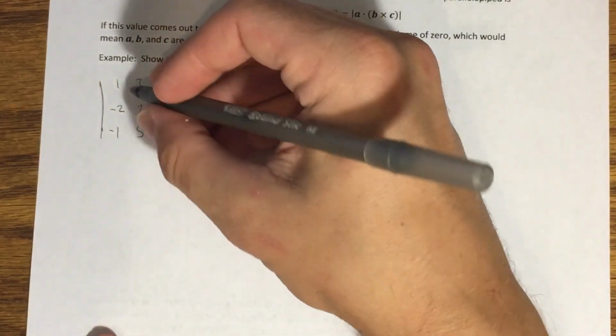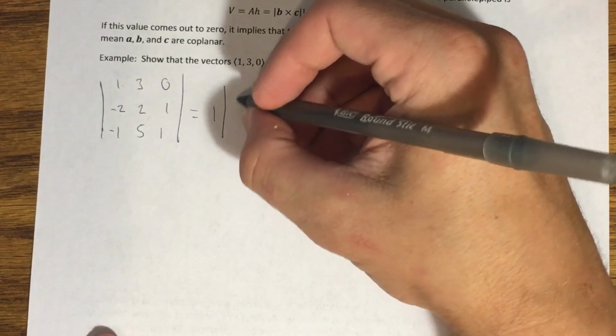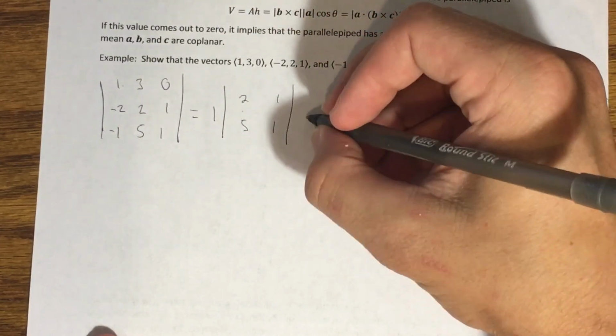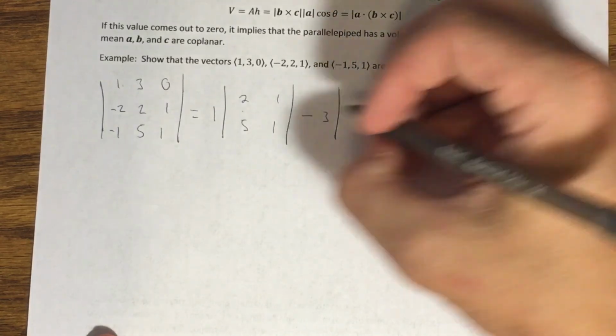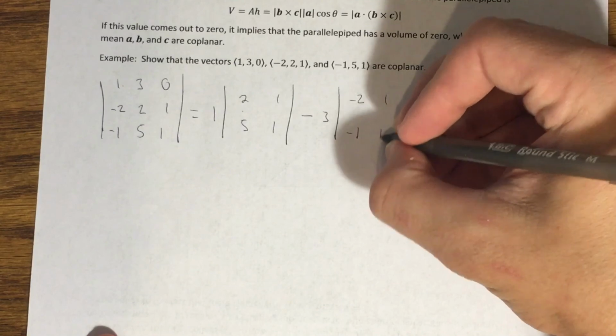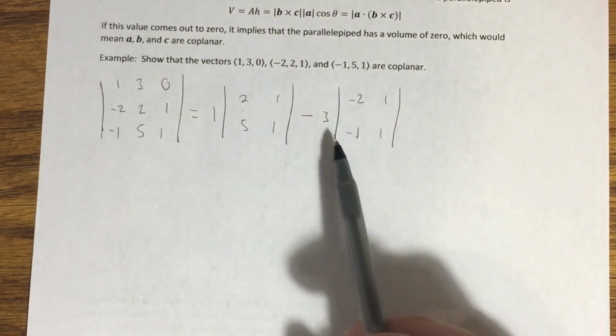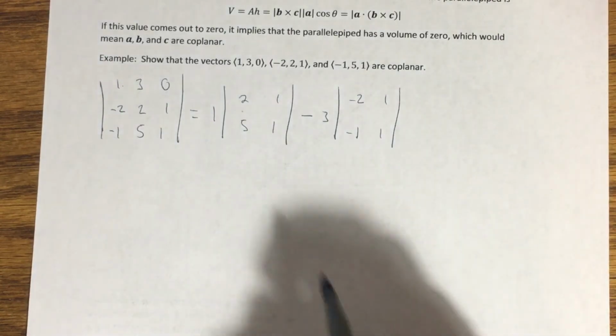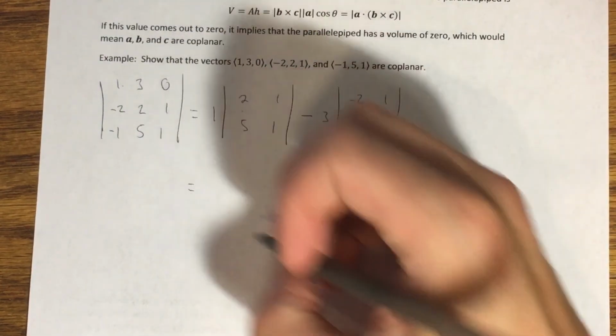Okay, this determinant would equal 1 times the determinant 2, 5, 1, 1, minus 3 times the determinant negative 2, negative 1, 1, and 1. And here I don't need to write the last part. 0 times anything is just 0, so that's not going to contribute anything useful.